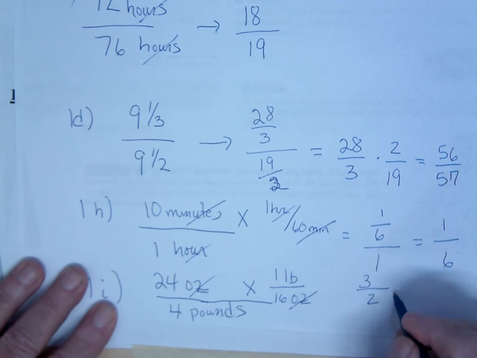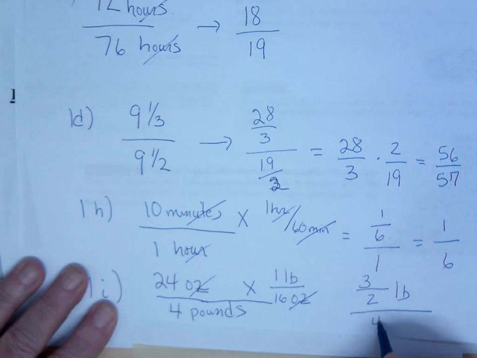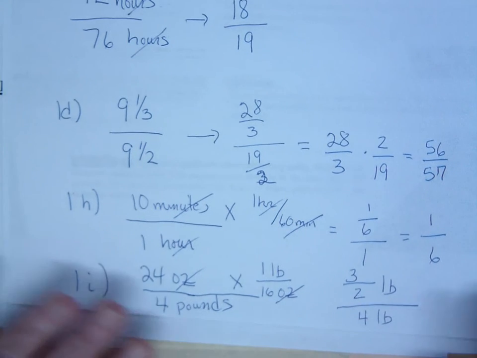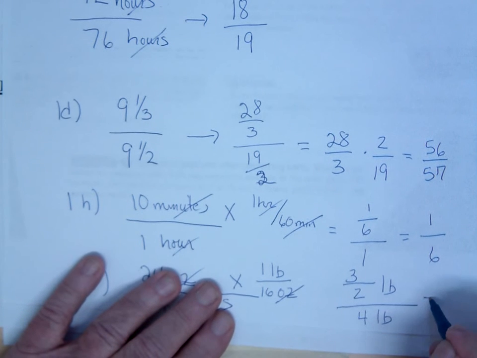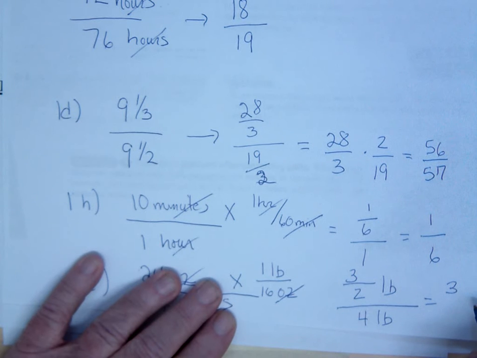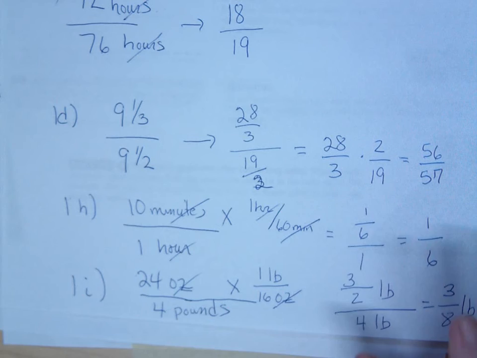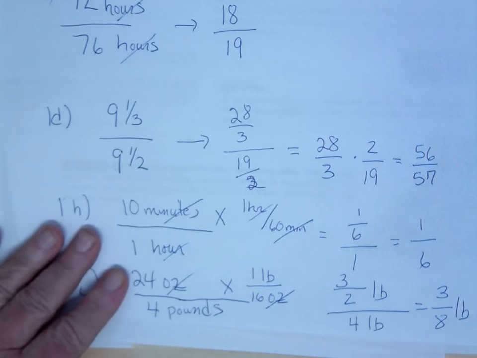So this is 1 1/2 pounds divided by 4 pounds. Those are the abbreviations for pounds. And so this is going to be 3 over 8.